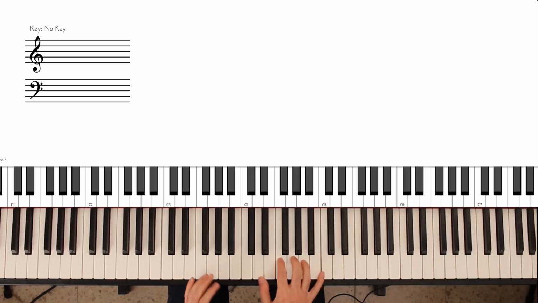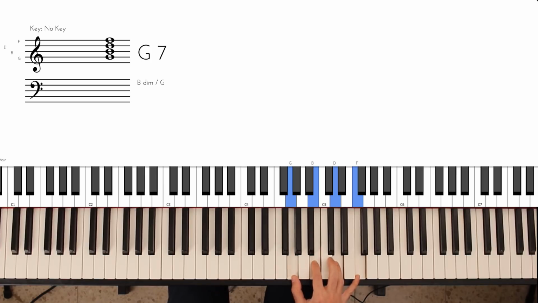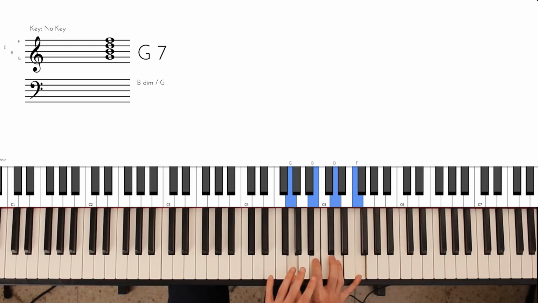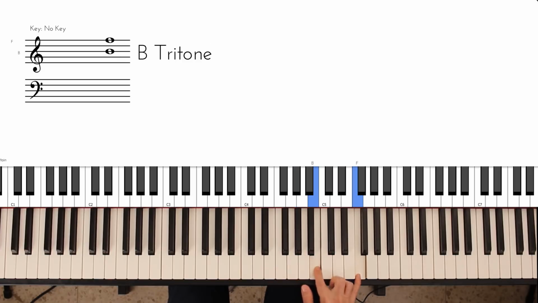Now, why does this work? Well, let's take a look again at these two chords, this G dominant 7 and D flat dominant 7, both played in the root position. The G dominant 7 is made of the first, third, fifth, and flat seventh degrees of the G major scale. And the most important degrees that give this chord its color, so to speak, are the third and the seventh. So B and F.